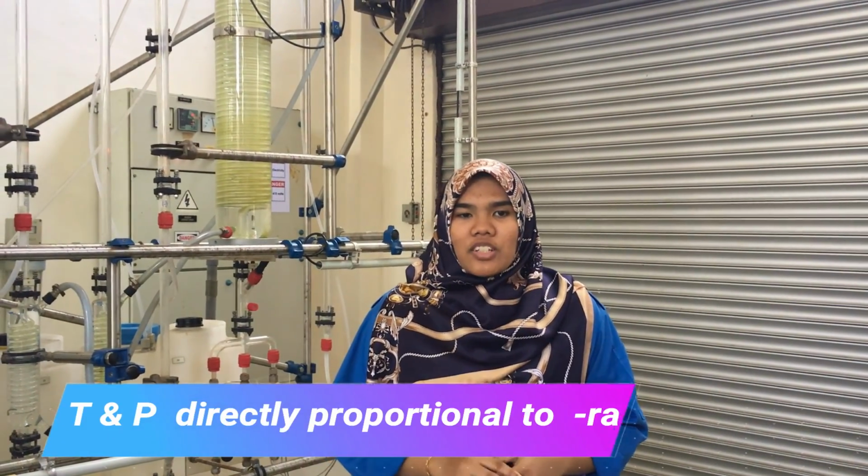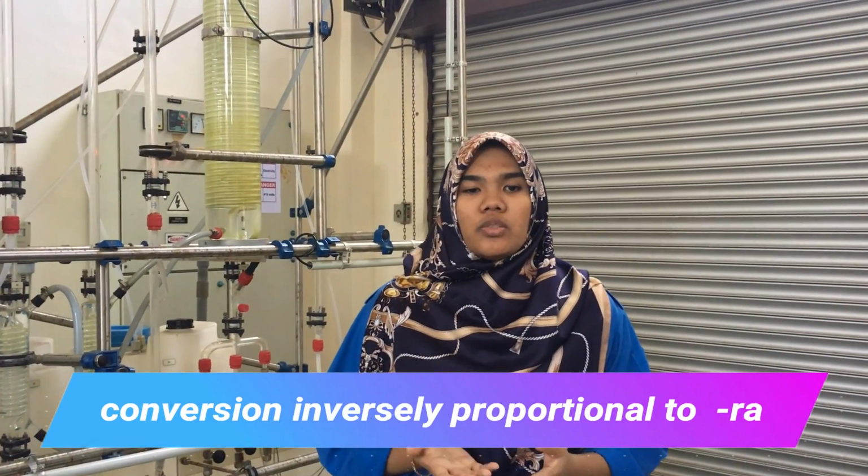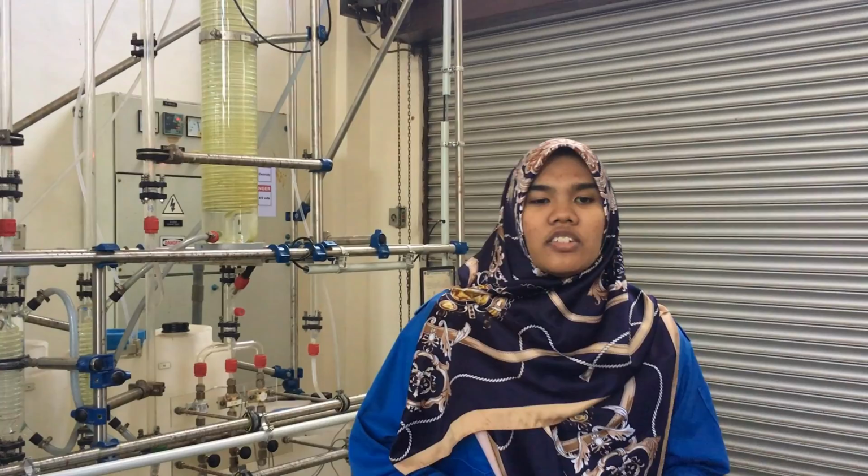As the temperature increases, the rate of reaction also increases. Pressure affects concentration and rate of reaction: as pressure increases, concentration increases as well as the rate of reaction. Both temperature and pressure are directly proportional to the rate of reaction. However, conversion is inversely proportional to the rate of reaction. When conversion increases, the rate of reaction decreases. Thank you.